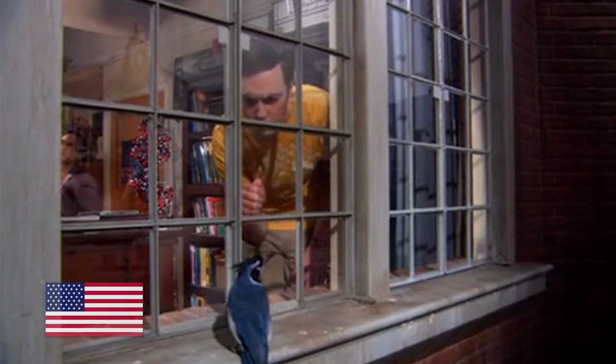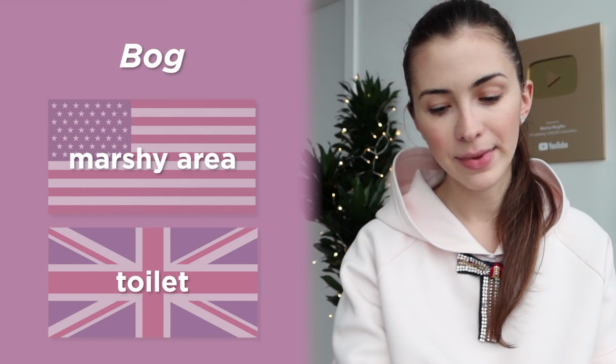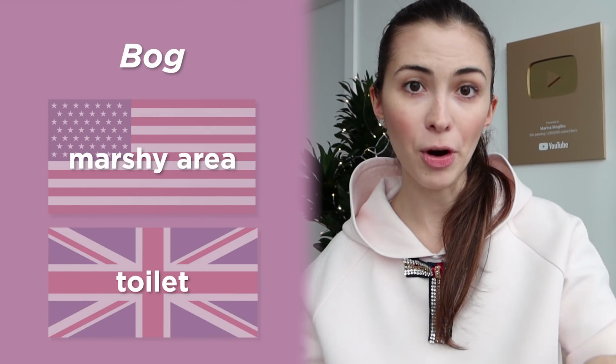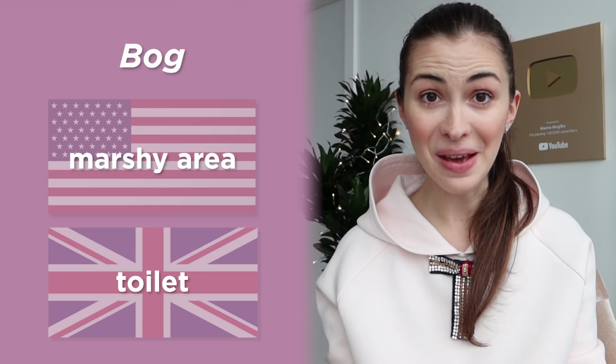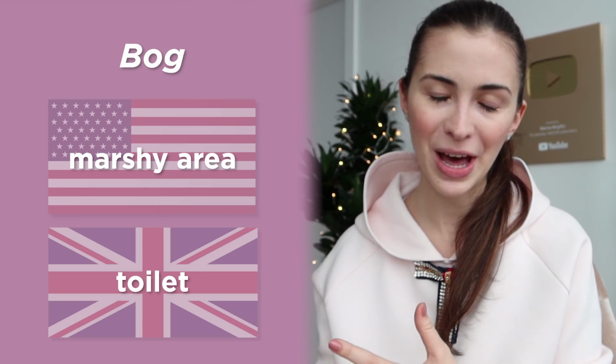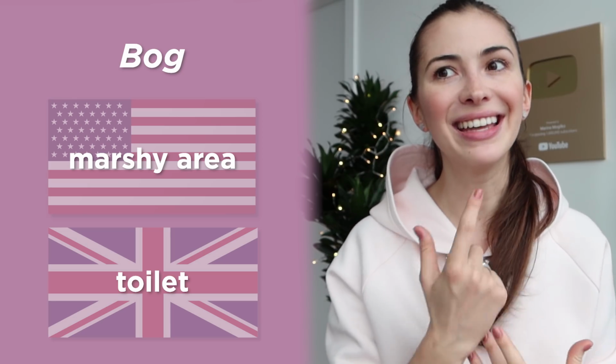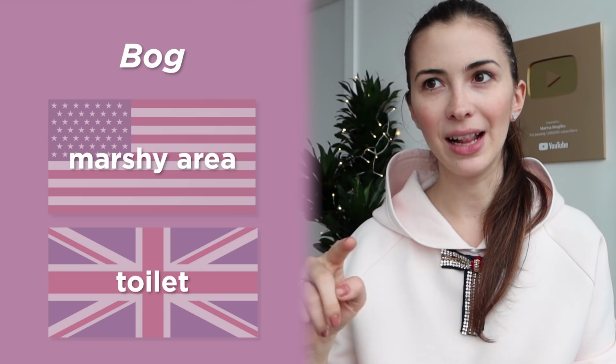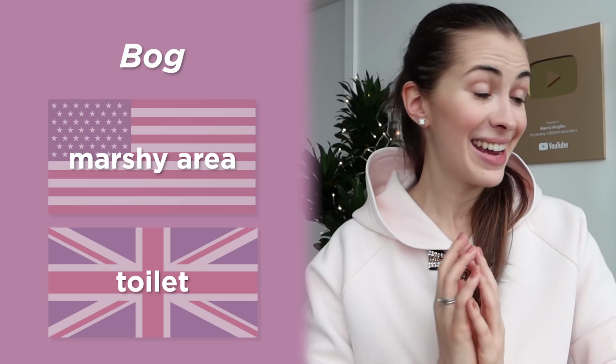Bog, B-O-G, in the US is an area with marshy land. In the UK, bog is another word for toilet or bathroom. That's the way we call it in the US. And in the UK, they also say loo, like L-O-O, for the toilet. It's a bug! I'm surprised how different these languages are.